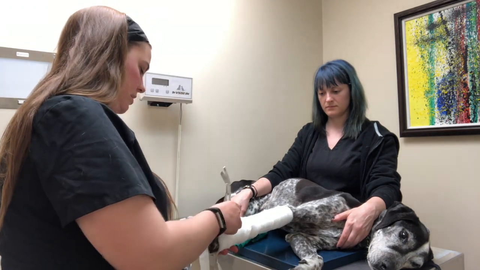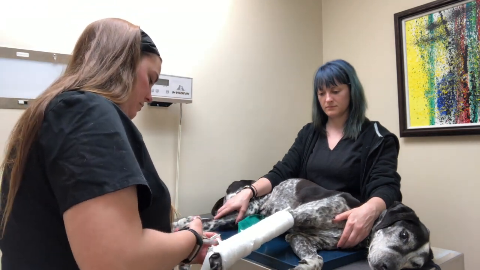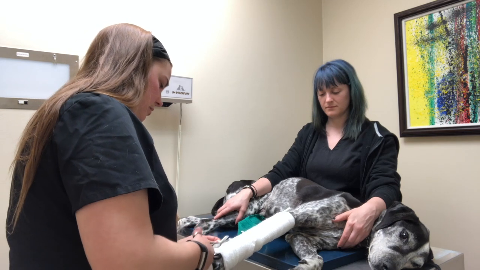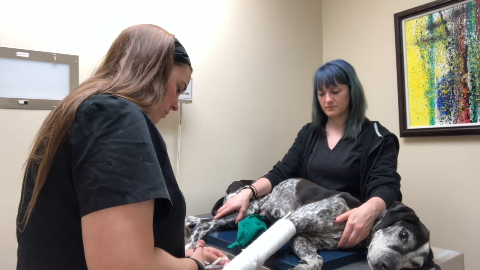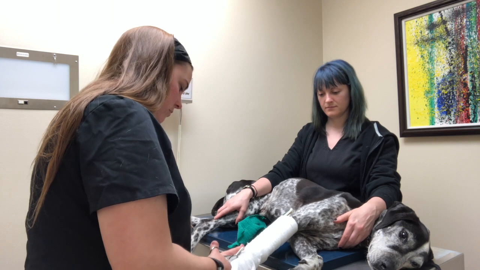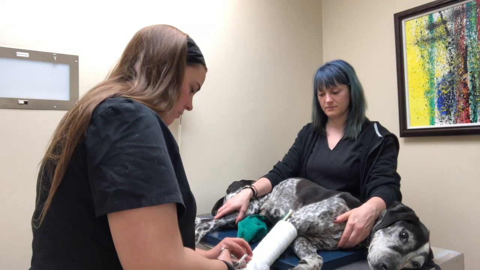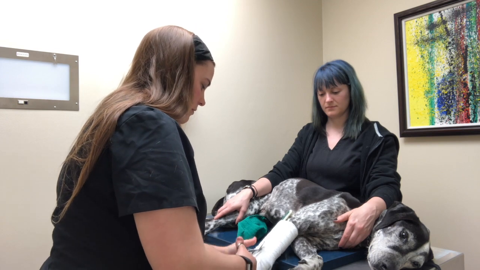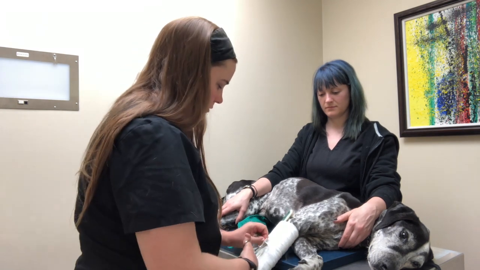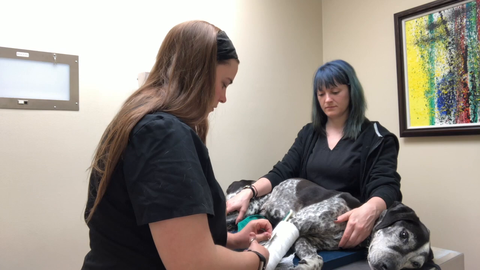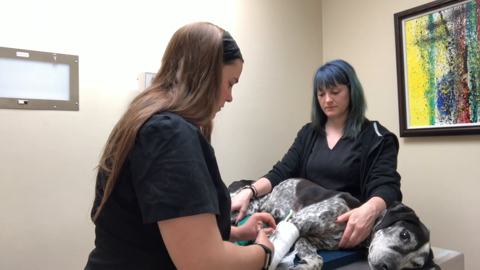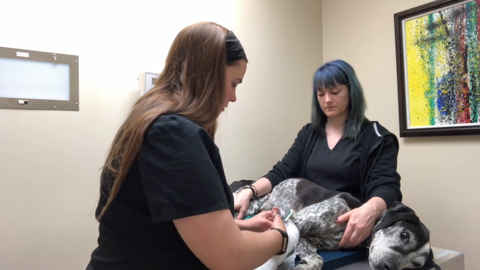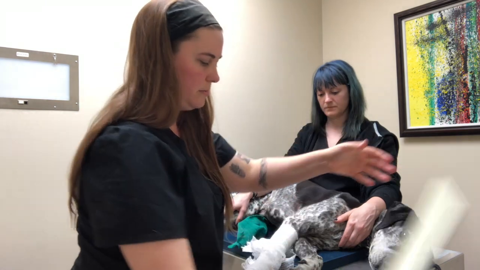Cut our gauze layer that's holding our splint in. Take out our splint.